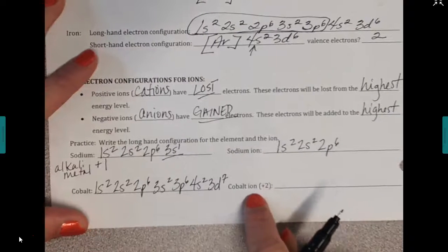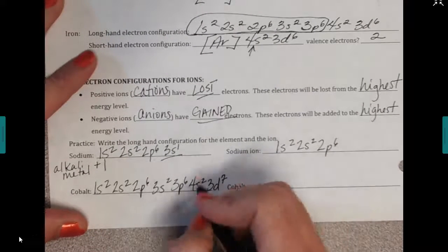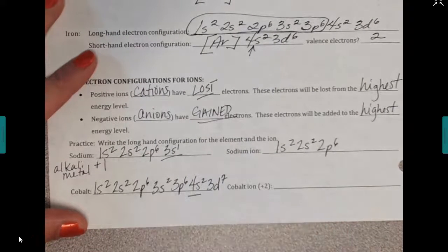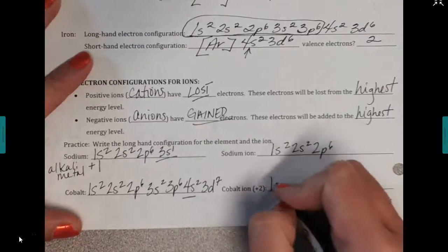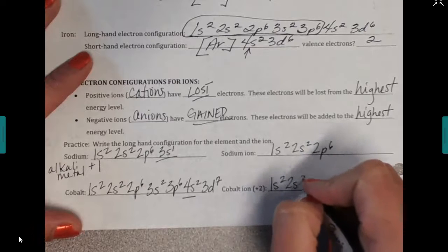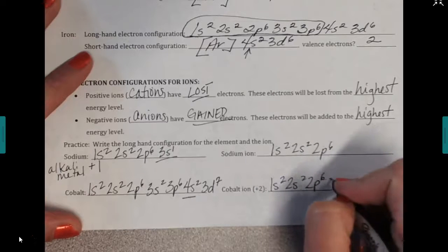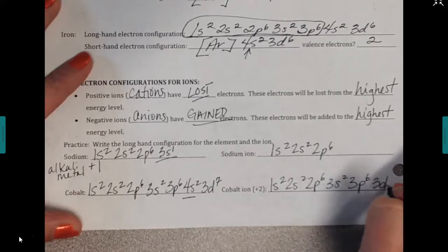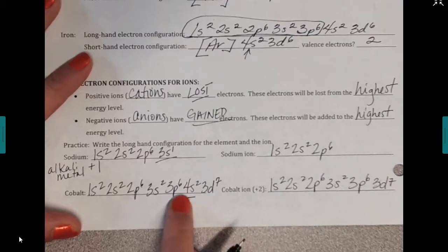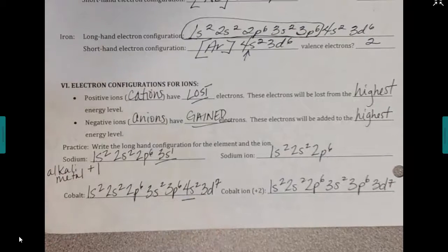Okay, so cobalt ion +2. It's going to lose this 4s. So 1s2, 2s2, 2p6, 3s2, 3p6, and then 3d7 because it loses this s2.